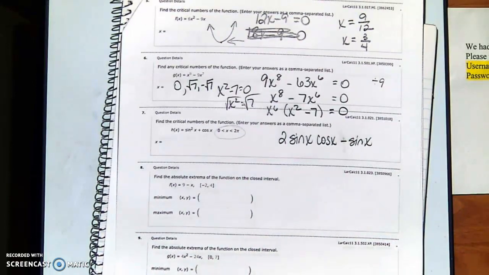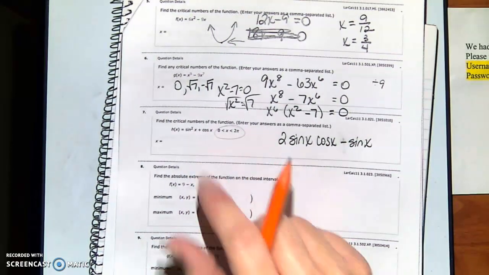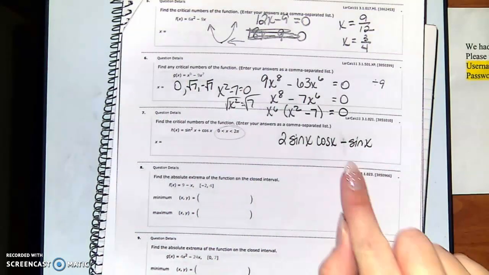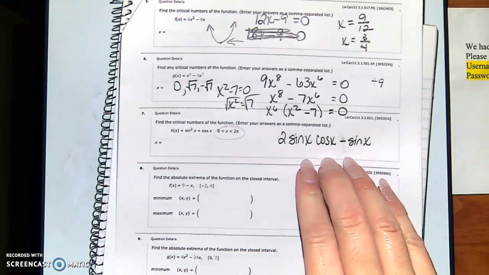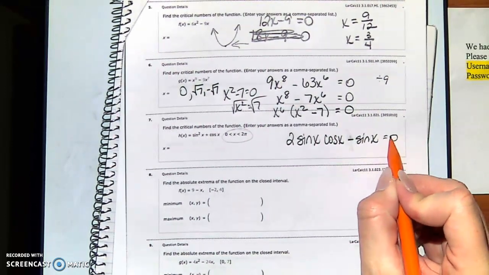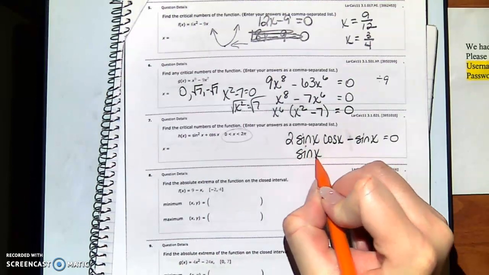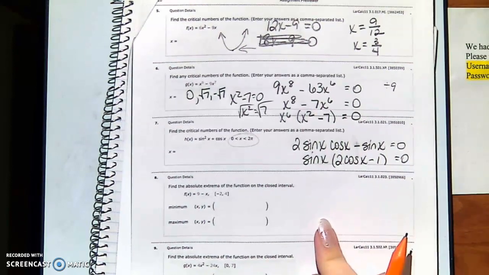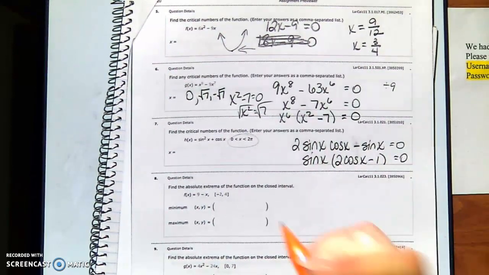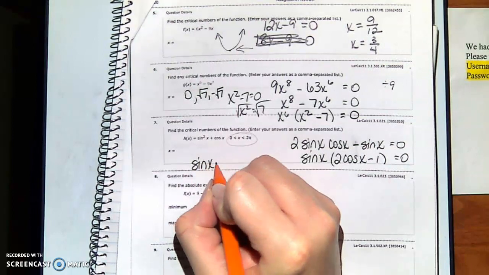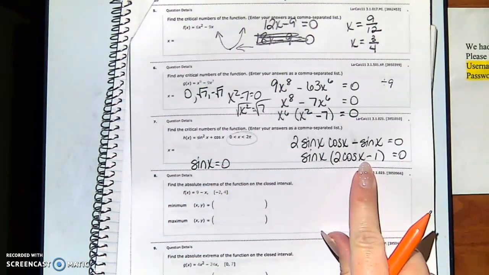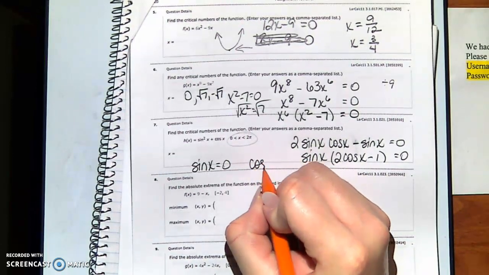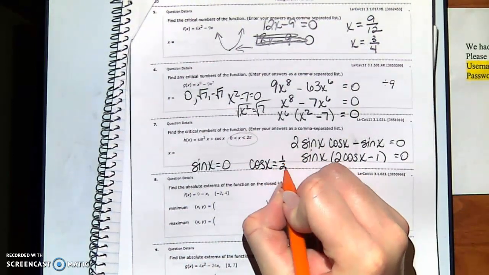And I'm sorry, I should have gone through our little checklist. Sine and cosine are both smooth. Sine and cosine are both continuous. So the only place I have to worry about for critical numbers is where my derivative equals 0. So I'm going to factor out a sine. And that's going to leave me with 2 cosine x minus 1. So this factor equals 0, and this factor equals 0 means I'll add 1, divide by 2.